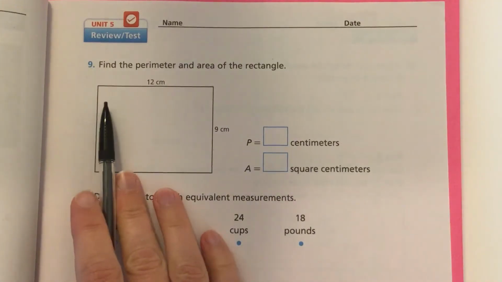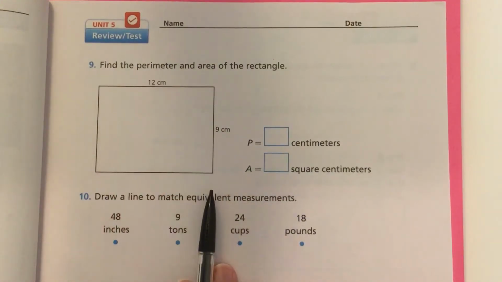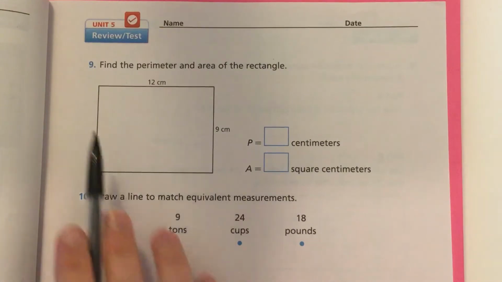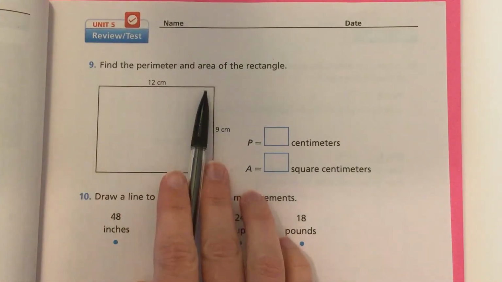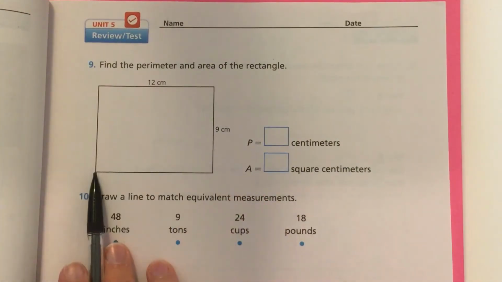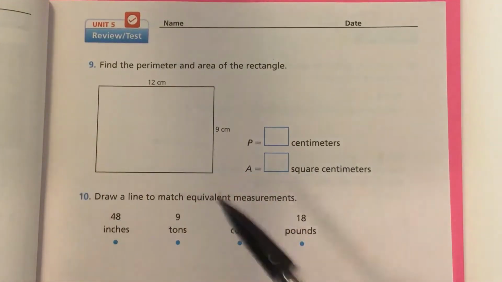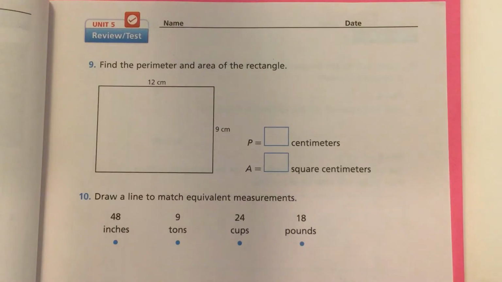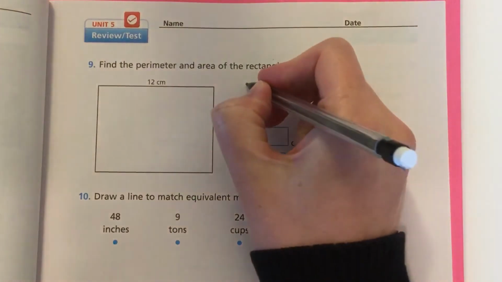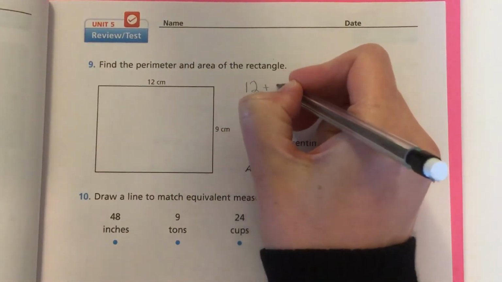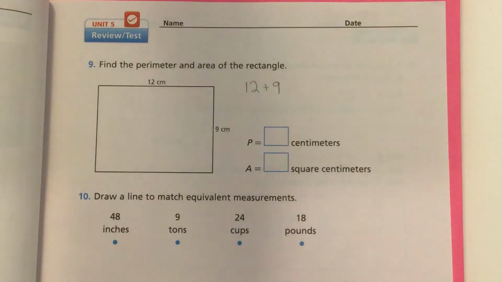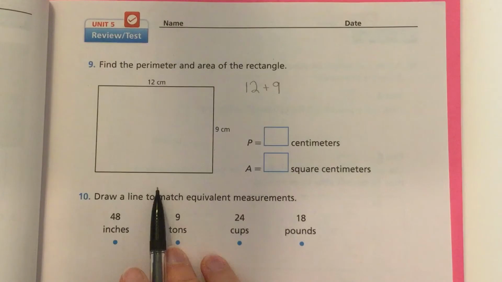Just knowing the difference between perimeter and area, we've gone over this quite a bit. Remember that perimeter is adding up all the sides. So it's just a length around the entire figure. Remember that the most common mistake for this would be some students just do 12 plus 9 because they remember that they're supposed to add up all the numbers, and those are the only two numbers that they see.